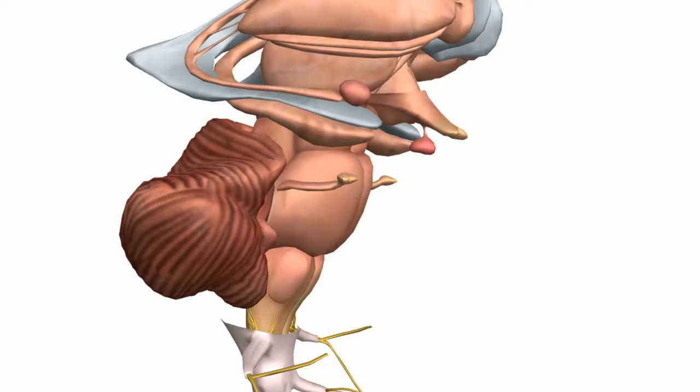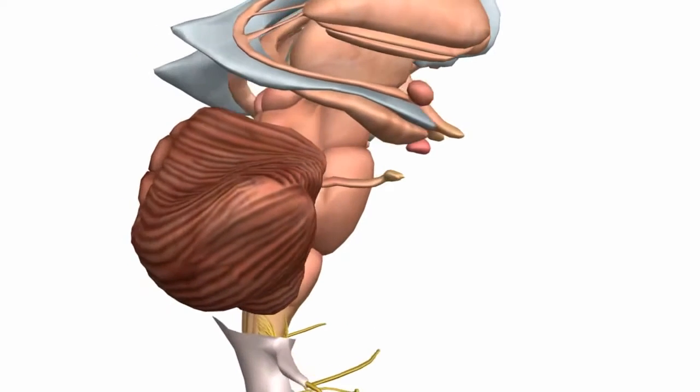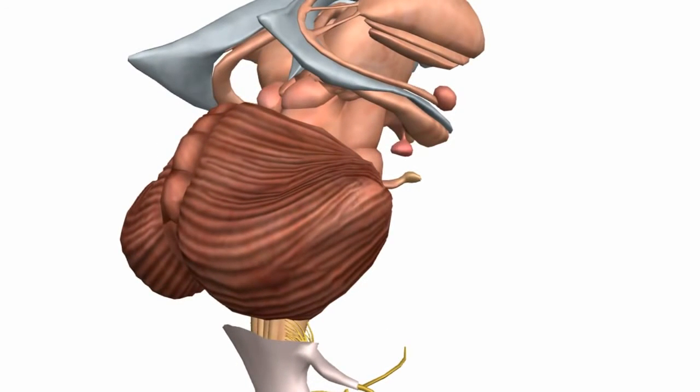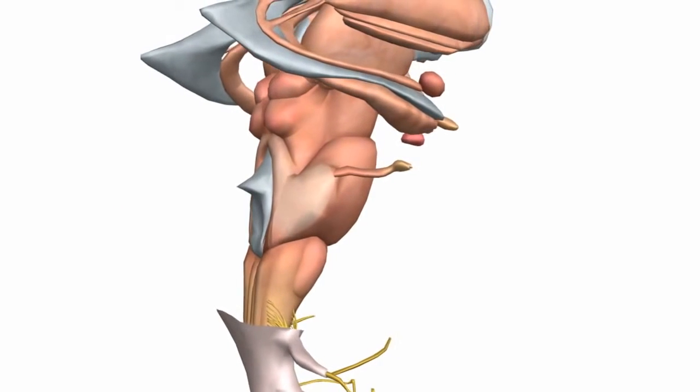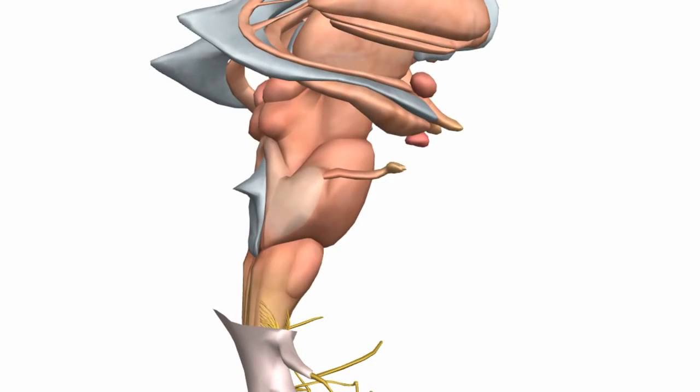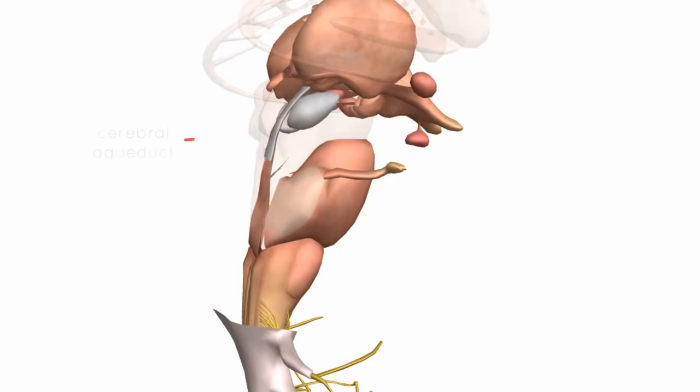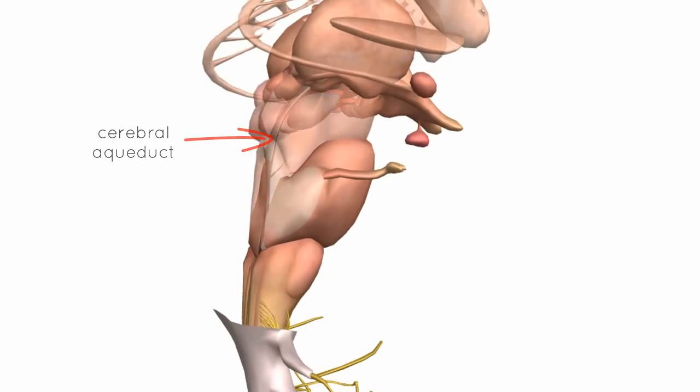If I rotate this around and remove the cerebellum, you can see the fourth ventricle here sitting within the pons. If I fade out the brain slowly, you can see the cerebral aqueduct connecting the third ventricle to the fourth ventricle, like that.